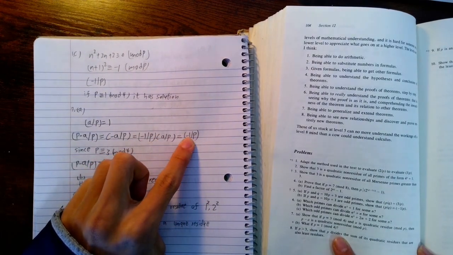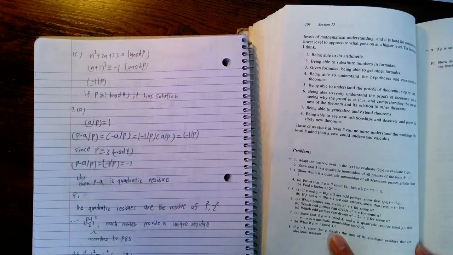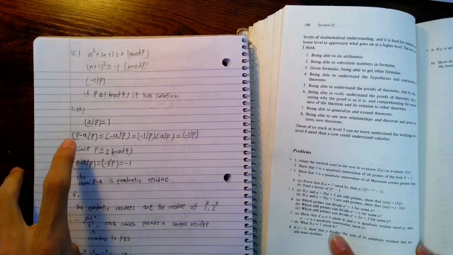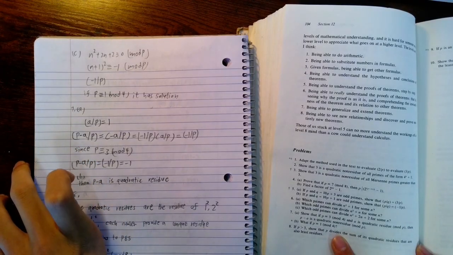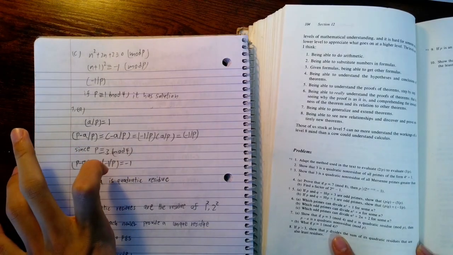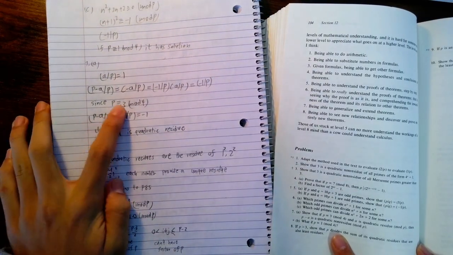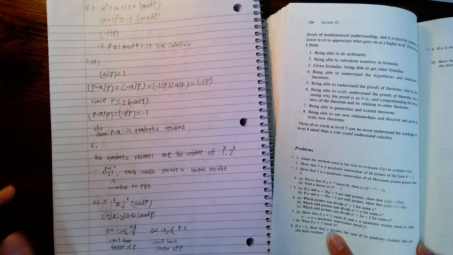That means it must be equal to this. And since p is congruent to 3 modulo 4, it's a quadratic non-residue. If this is congruent to 1, then it is a quadratic residue.